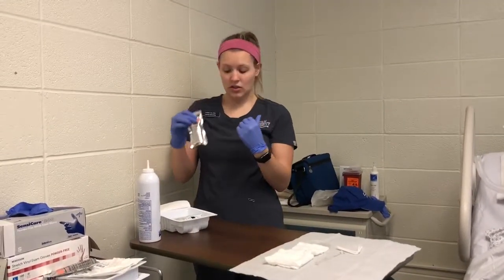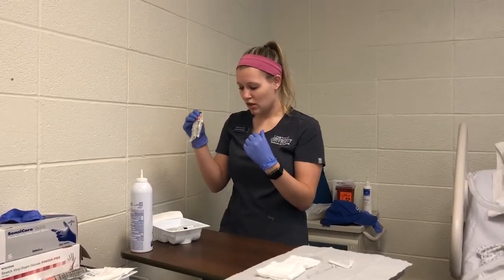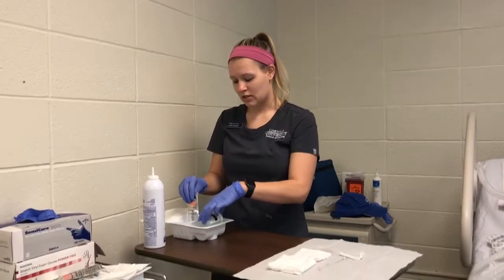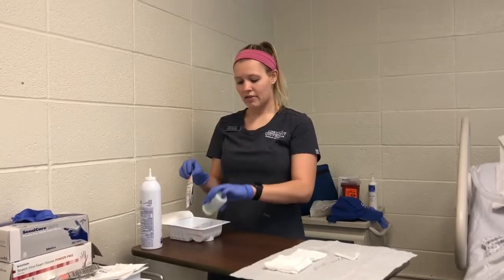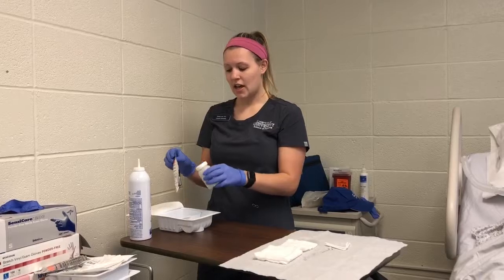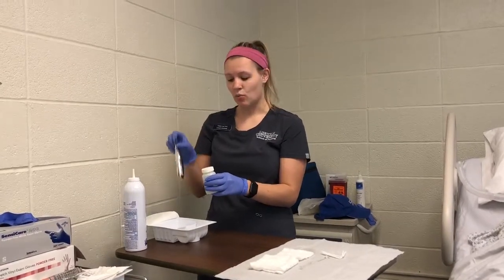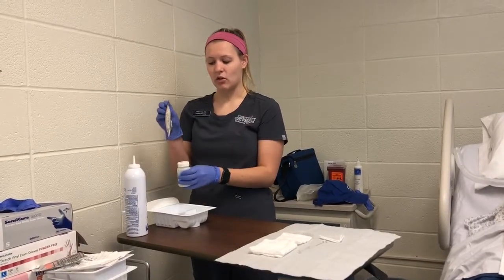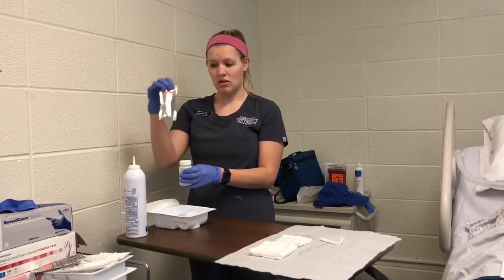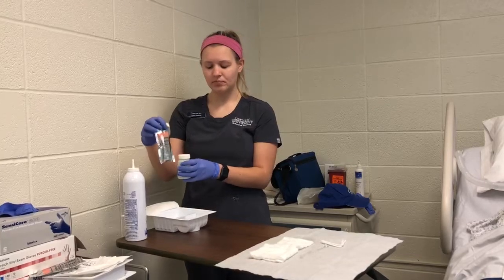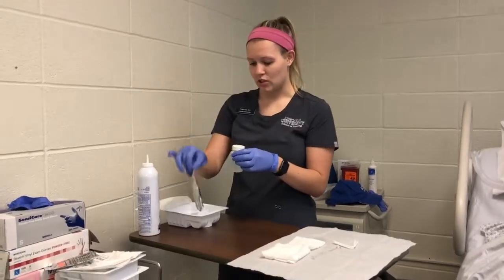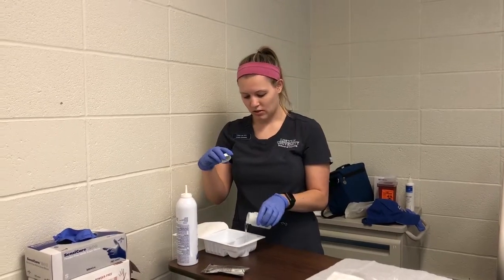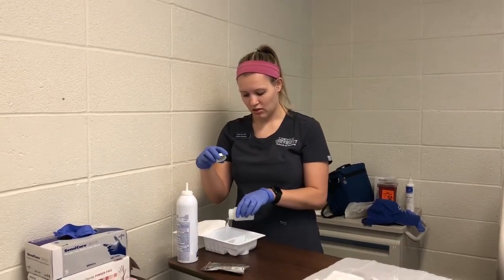For the mannequins, we can't use the peroxide, so I'm just going to use the sterile water that's in the kit. But what I would do is I would do sterile water in each side, and then I would add the peroxide to one of the sides. So I would have just sterile water in one side, and then I would have sterile water mixed with hydrogen peroxide in the other side. But for this, we're just going to use the sterile water since we can't use the peroxide on the mannequins.